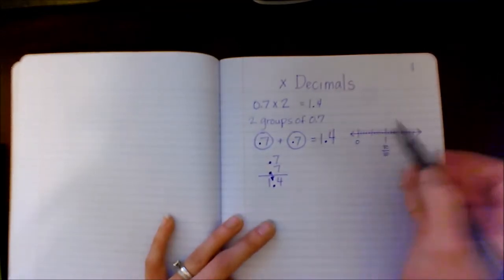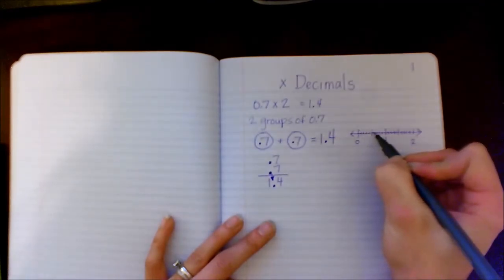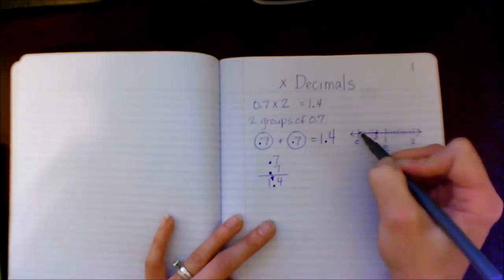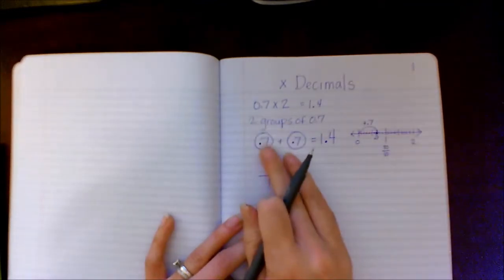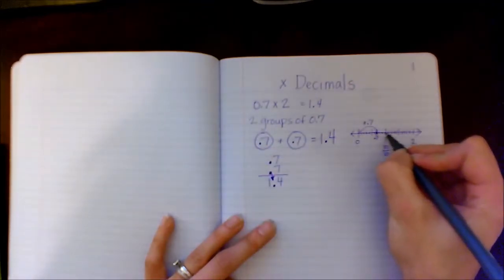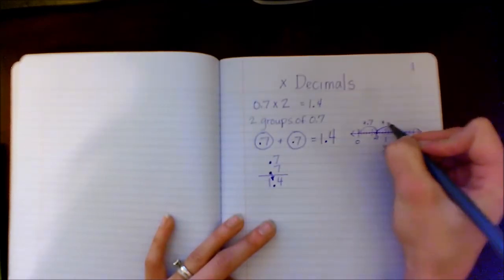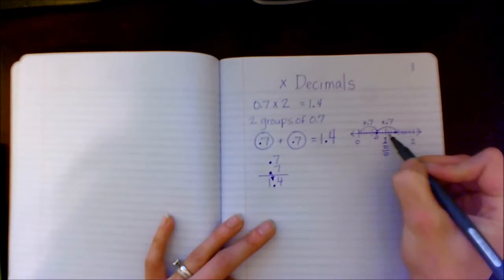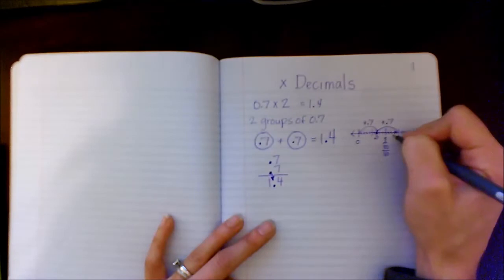So if I'm adding 7/10, I should count 1, 2, 3, 4, 5, 6, 7/10. This is where 7/10 would be. So I've added 7/10. And then that's that beginning one. And then I'm going to add another 7/10. 1, 2, 3, 4, 5, 6, 7. So I added 7/10. And I notice that I'm above 1 whole, and then this would be 1 1/10, 1 2/10, 1 3/10. This one right here would be 1 4/10.